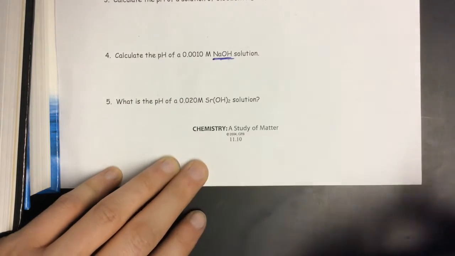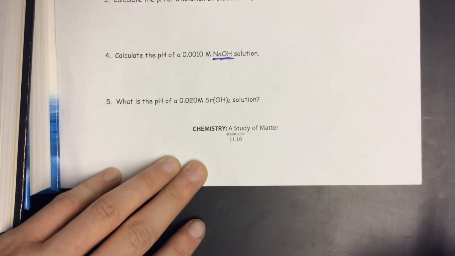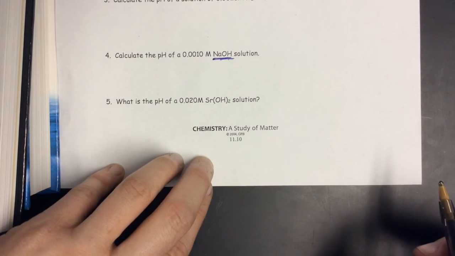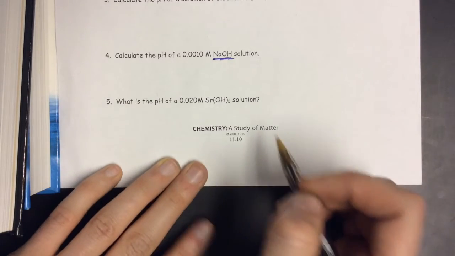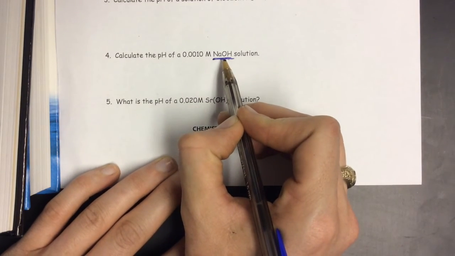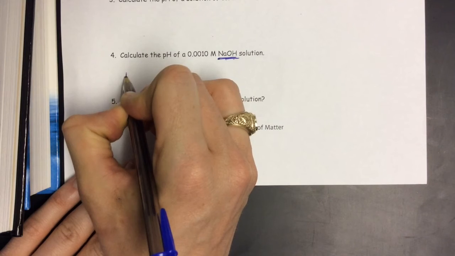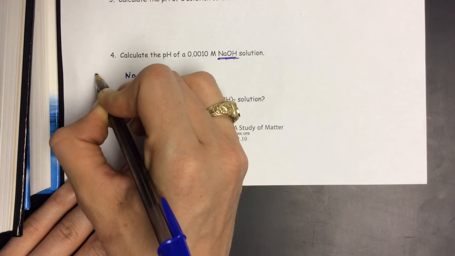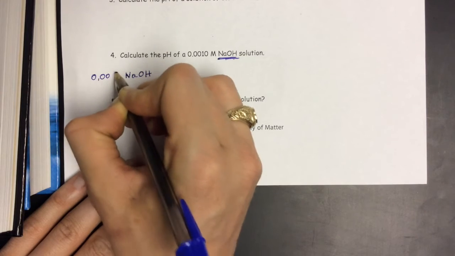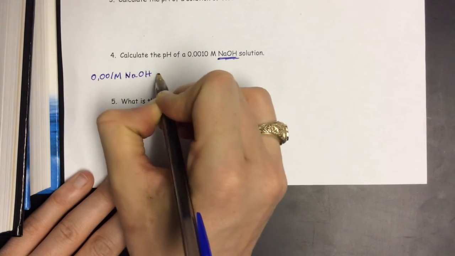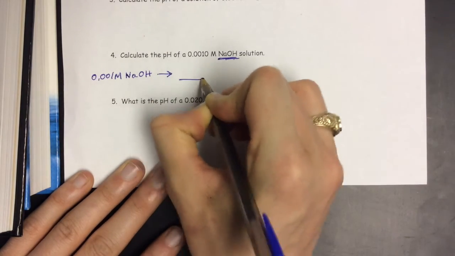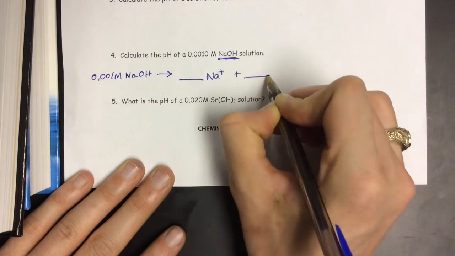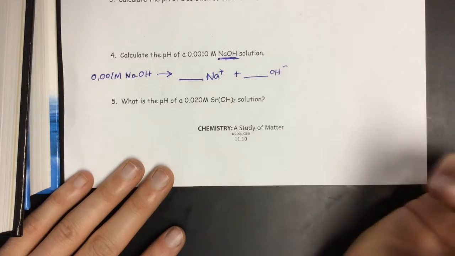All right, so let's hop down here and look at this one, because we all know that we don't see an acid here. That's a base, and this is one of our strong bases. Sodium hydroxide is a strong base that you need to know. So when this goes into solution, we're going to have some concentration of NaOH. In this case, it's 0.001. And when it goes into solution, it's going to create some amount of Na plus some amount of OH minus.